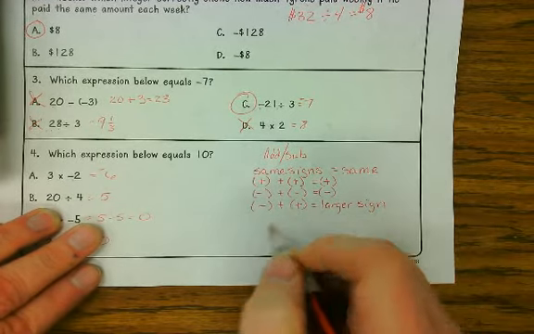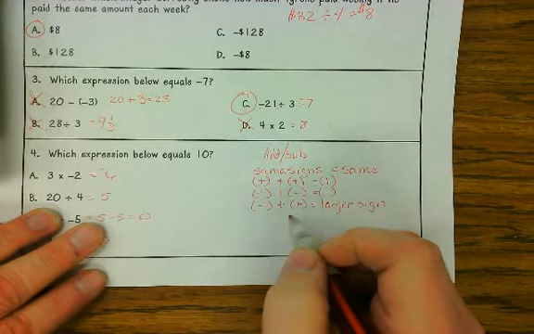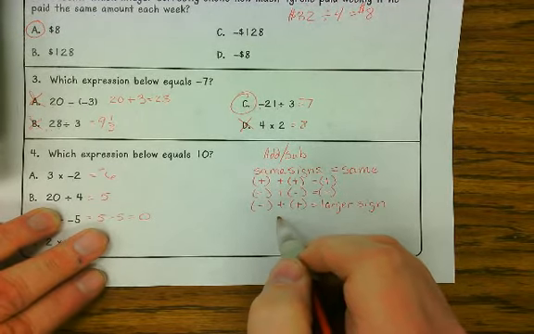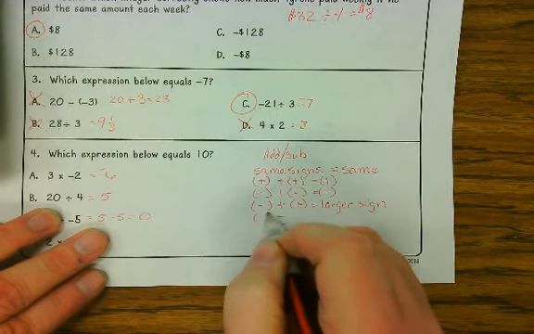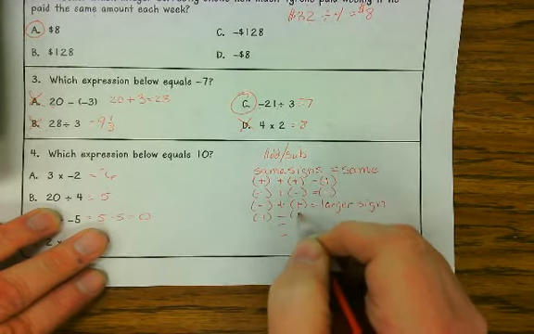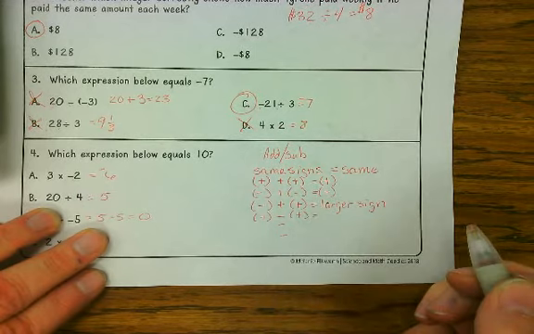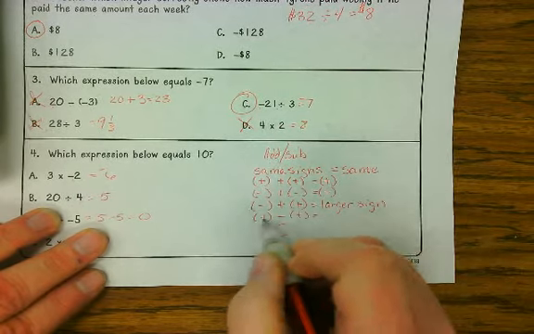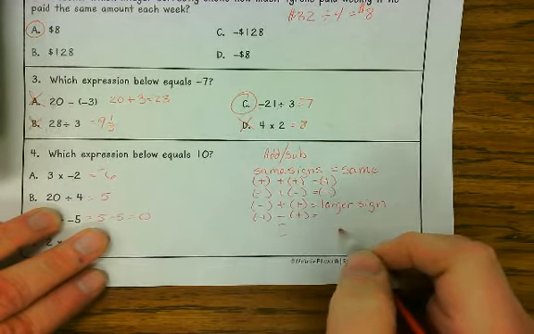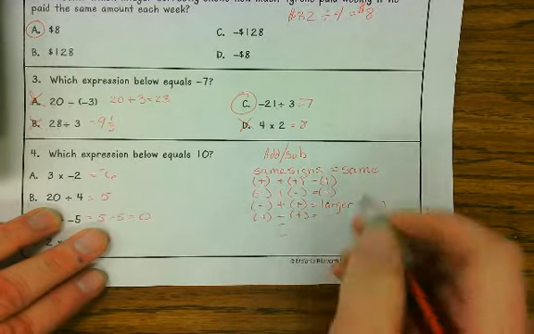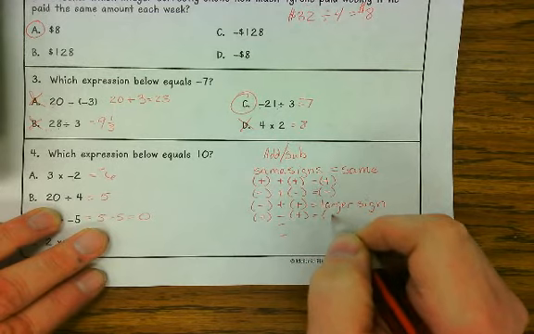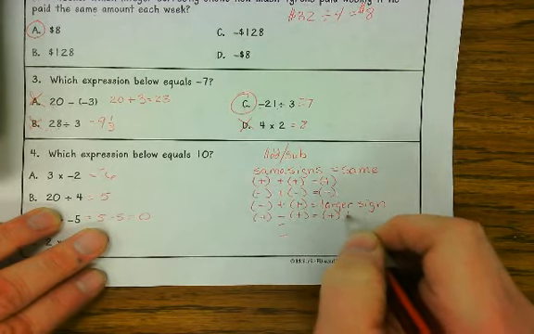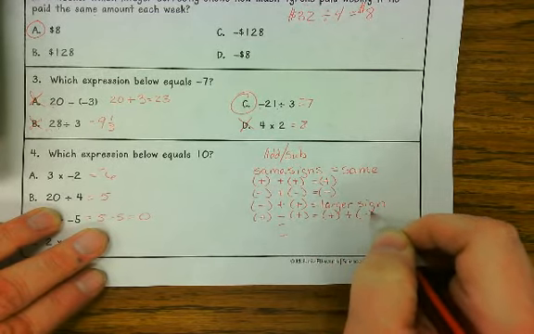And when we subtract, a positive minus a positive is going to be wherever it lands. So this converts to a positive plus a negative.